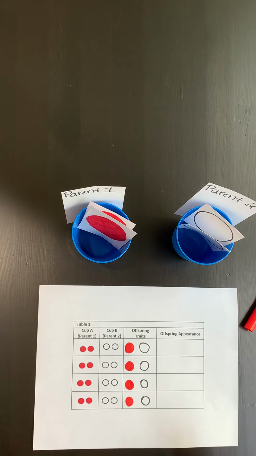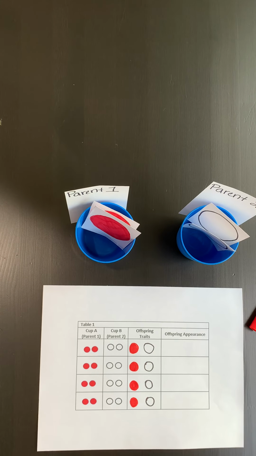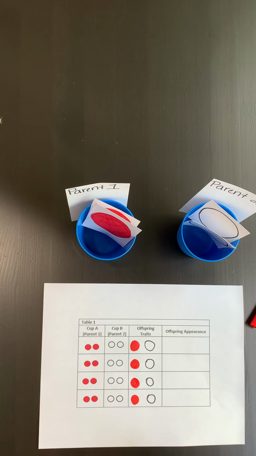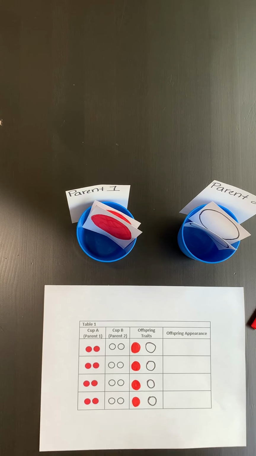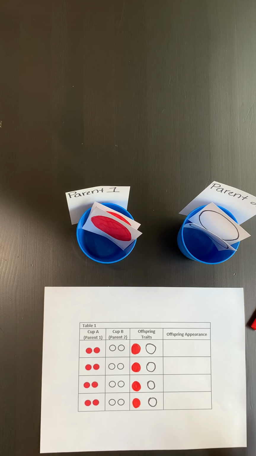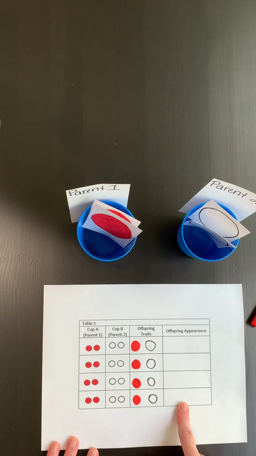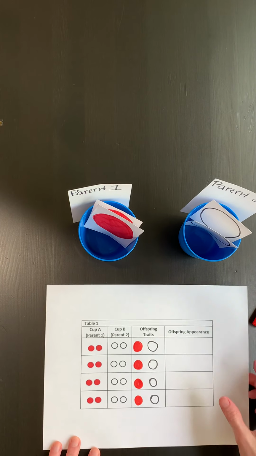Now, does that mean that all of our offspring are going to have 1 red eye and 1 white eye? That really doesn't make much sense. If you think about animals and what you see in nature and humans, it's pretty rare to see them with 1 color eye and 1 with another color eye. It does happen occasionally, but it is a rare occurrence, okay? So maybe there's a different explanation for how this will look. So for now, we're gonna leave the offspring appearance, we're gonna leave that column blank, okay?